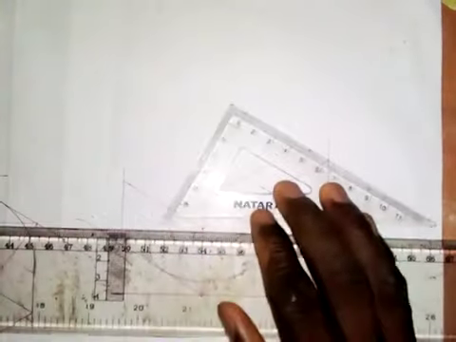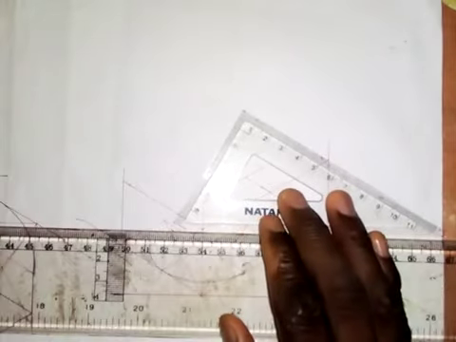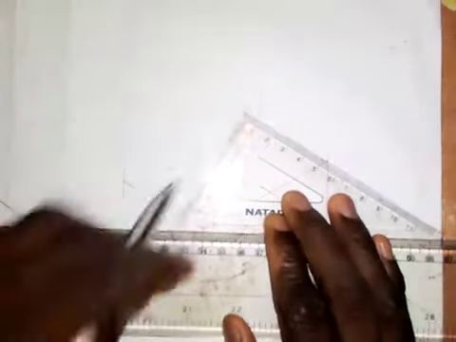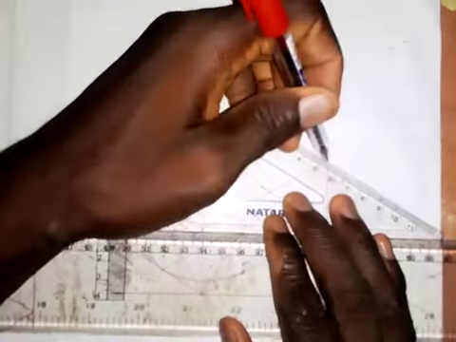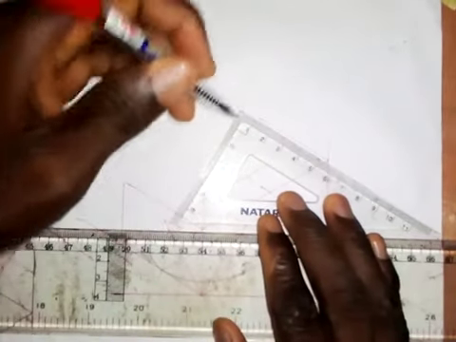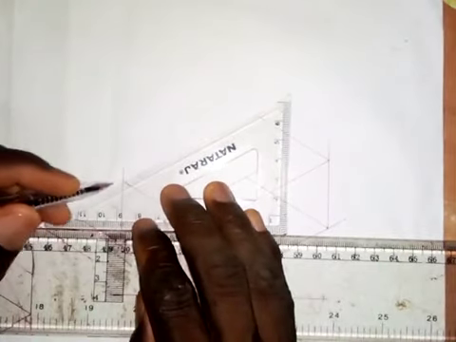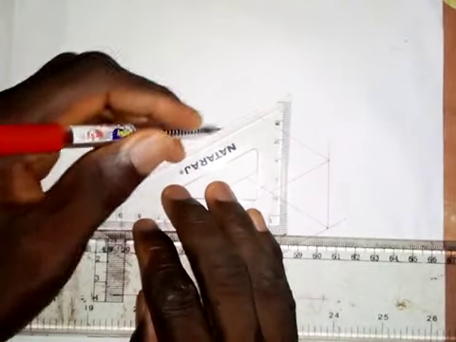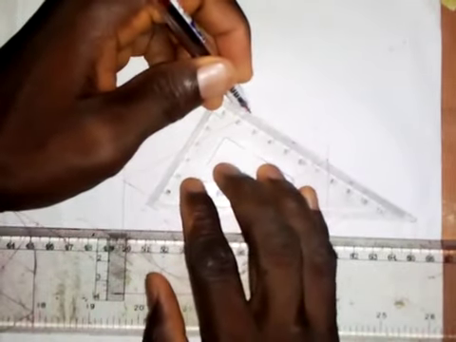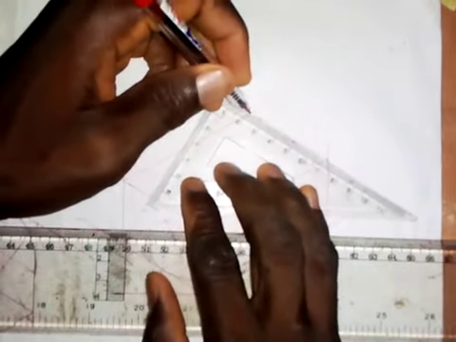Okay, I will also come here and draw a line in this direction. Okay, then I'll take this to this side. Alright, so that's what we need. So we are not done. So we still need to draw the curve up here.